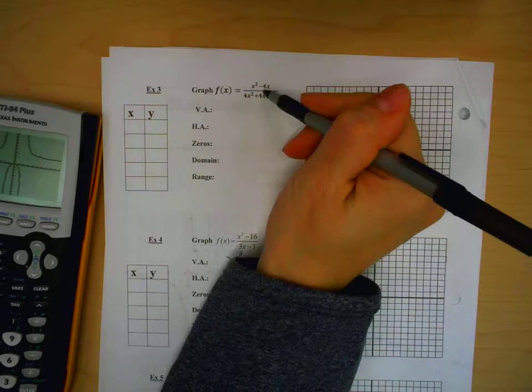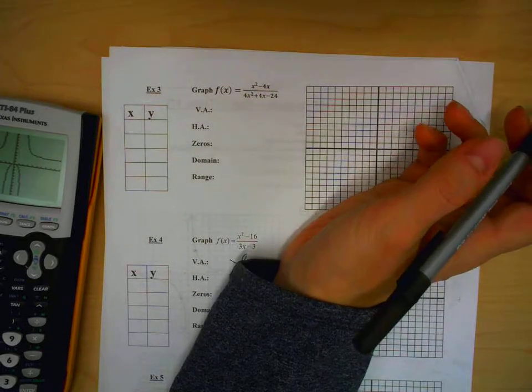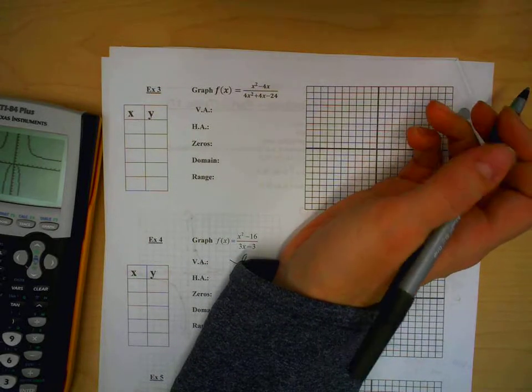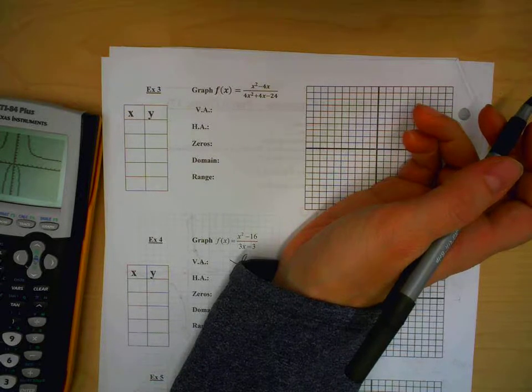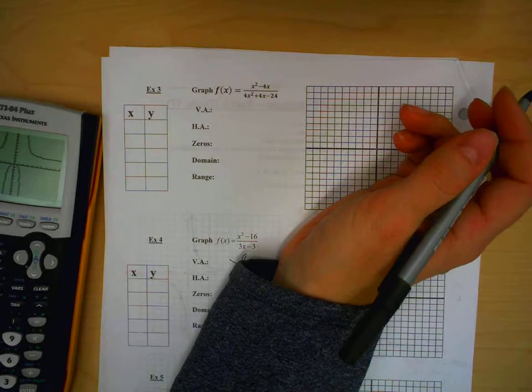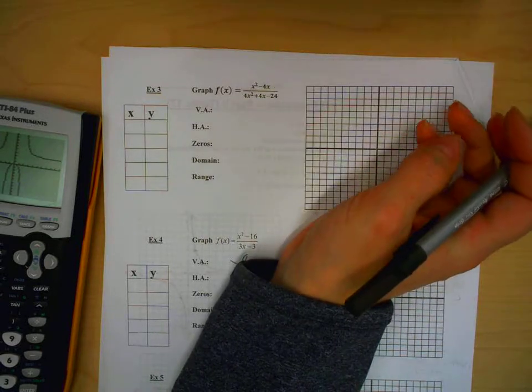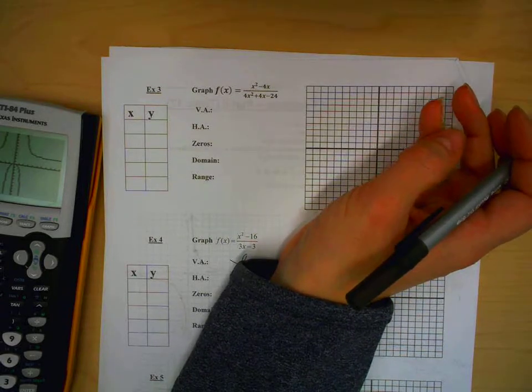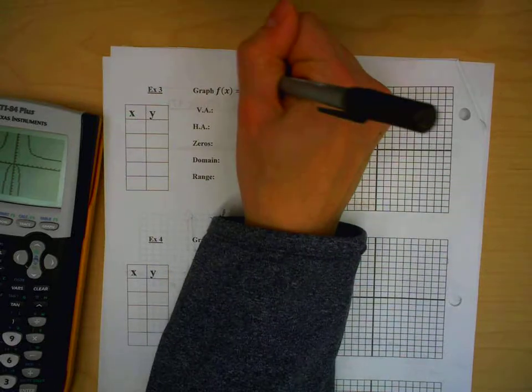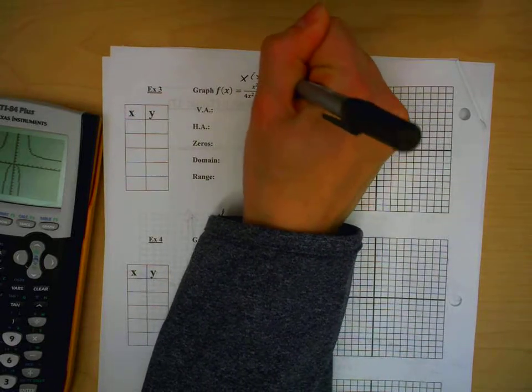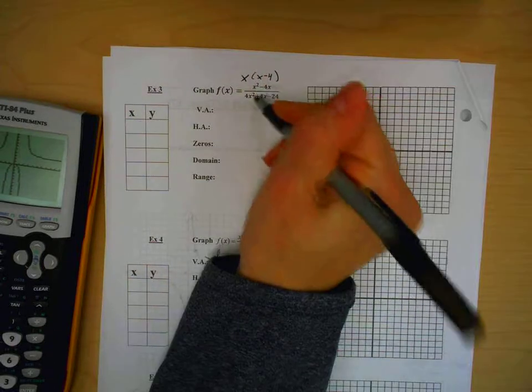The top I can factor because it has what? It's not difference of squares because x is not a perfect square. But I can factor out an x, a GCF. So I've got x minus 4. On the bottom I also have a GCF.